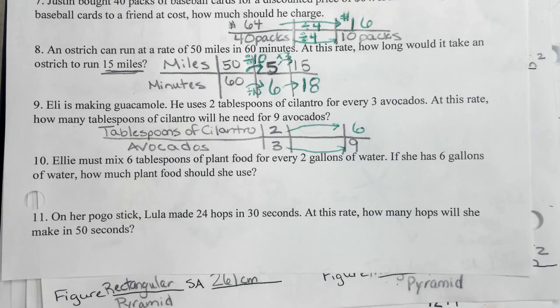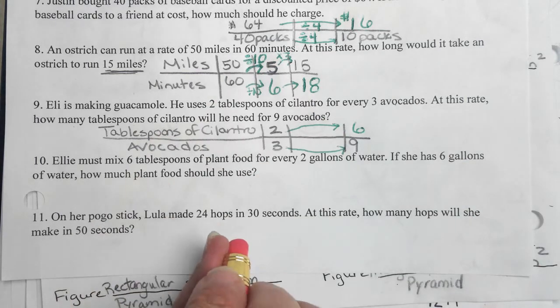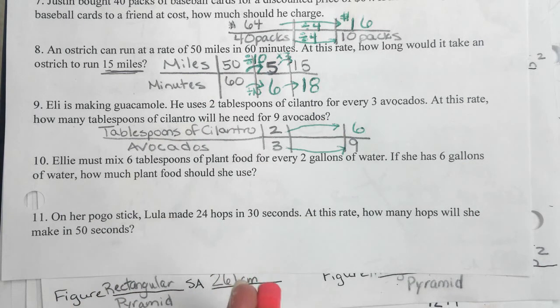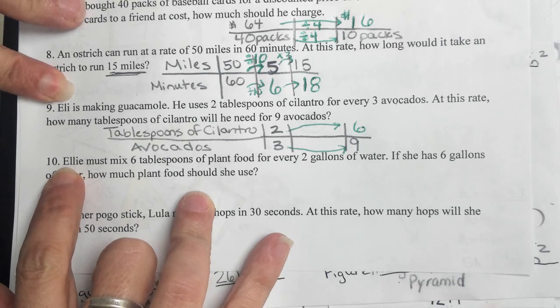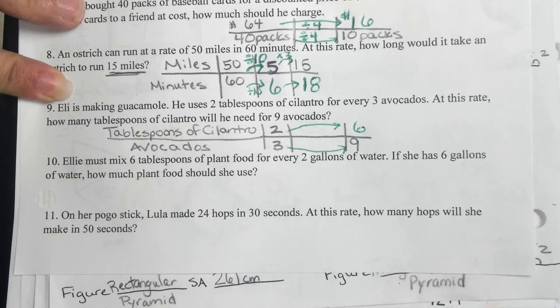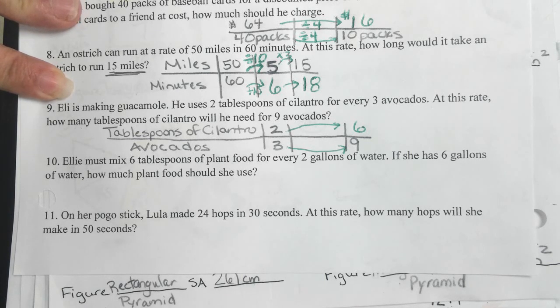I've had a lot of kids in the past that would flip out over a kid's name in a test question. I always used to tell my 3rd graders, if you don't know the name, instead of calling them Eli or Ellie, call them E. Don't let that stress you out.